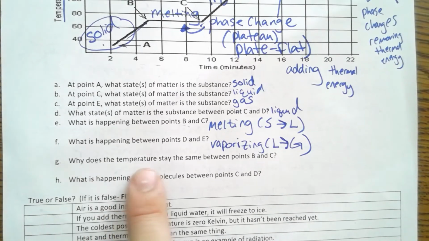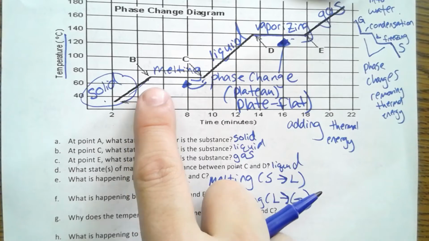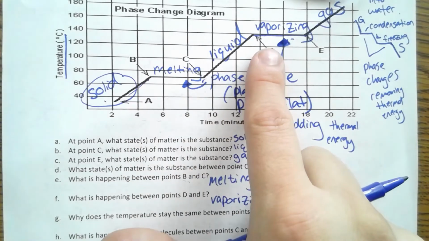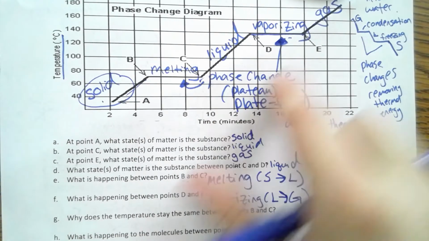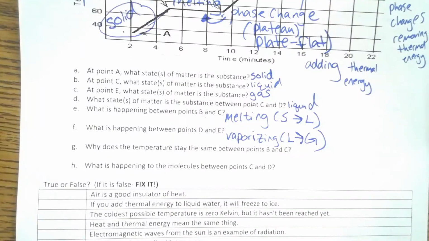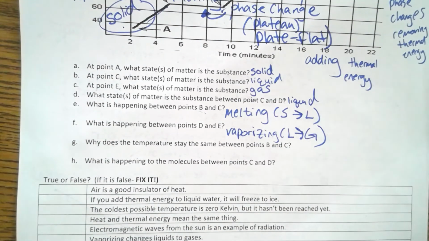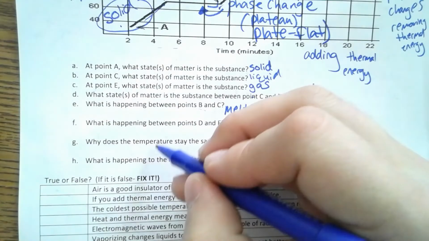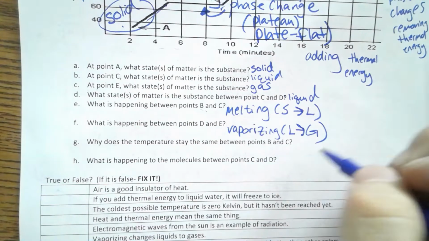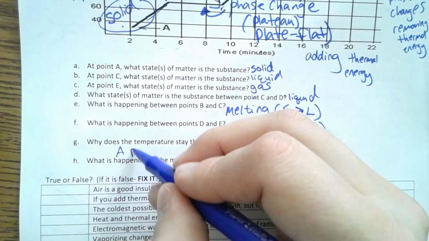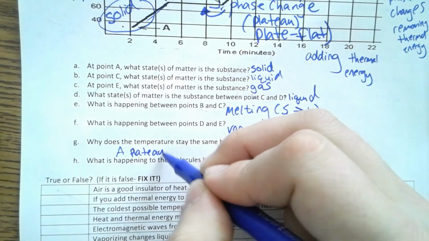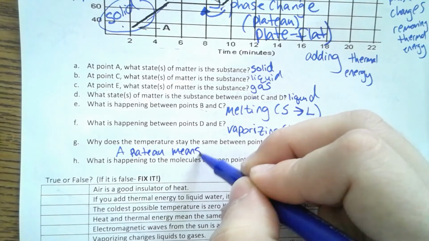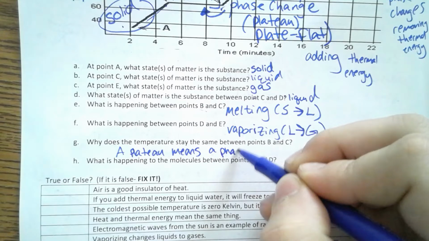Why does the temperature stay the same between points B and C? Well, what did we say happens when it plateaus, when the temperature stays the same? There's a phase change going on. Okay, ice cube is melting, water starts to boil. So anytime you see a flat line, a plateau means a phase change is happening.